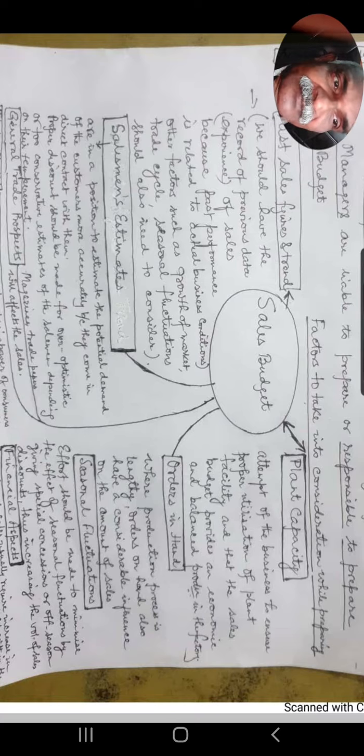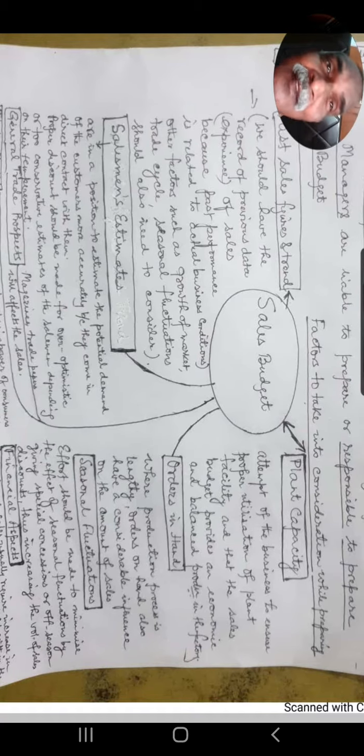Seasonal fluctuations. I already told you that we should minimize the effect of seasonal fluctuations, because we know that in winter season the sale of fridge will decrease, because nobody wants to buy a fridge in winter season. The sale of fridge will decrease in winter season. Nobody wears blanket in summer season. So sale of blanket in summer season will decrease.